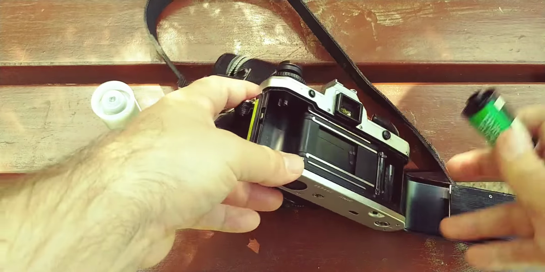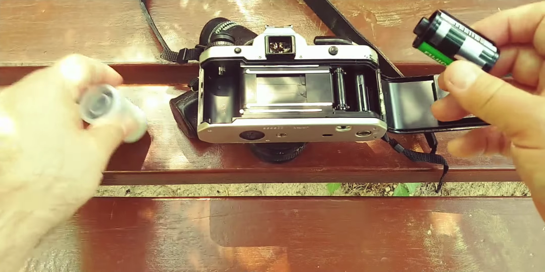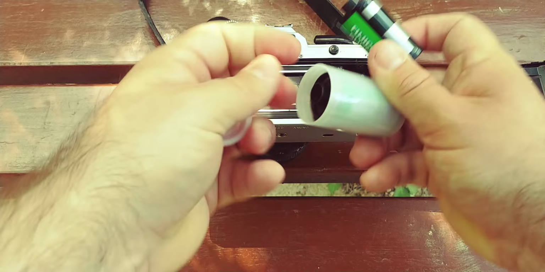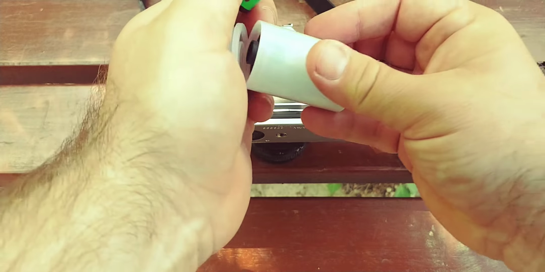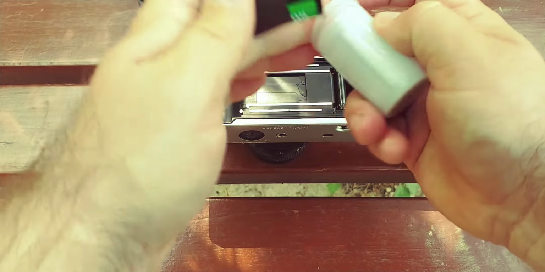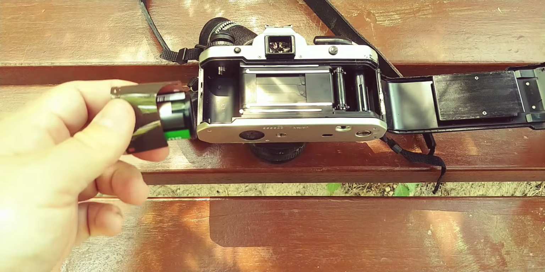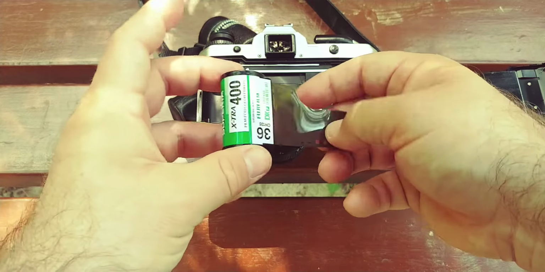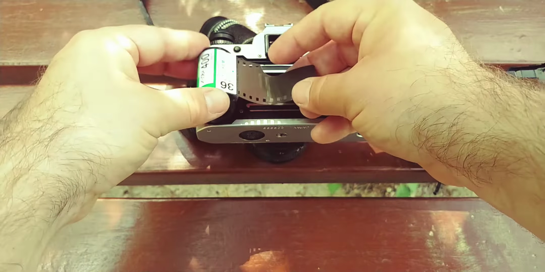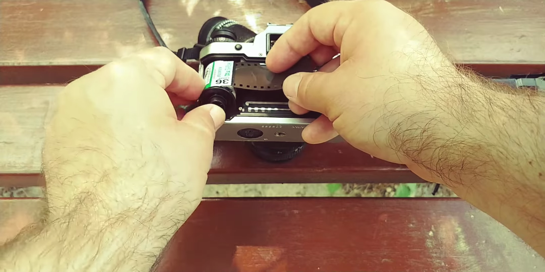Yay! Success. Okay. So we got this one in there. All right, so we've got our used one here, and here's our new film. We're going to slip this in here.